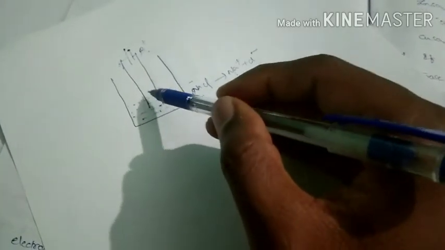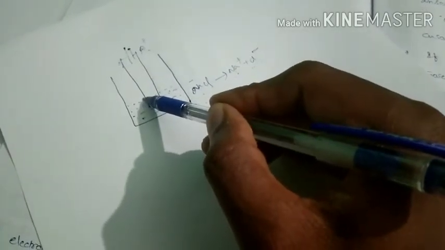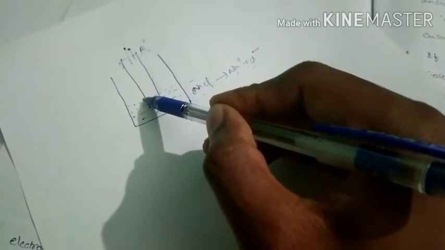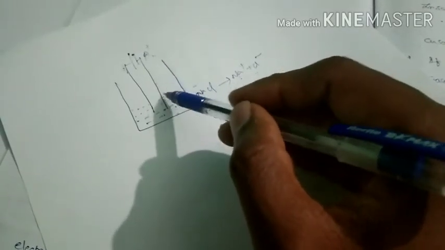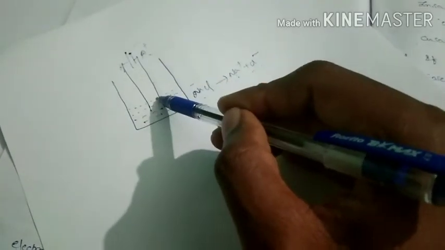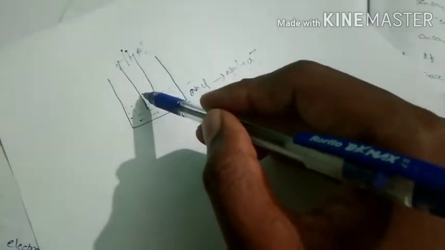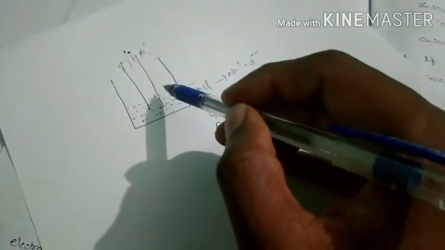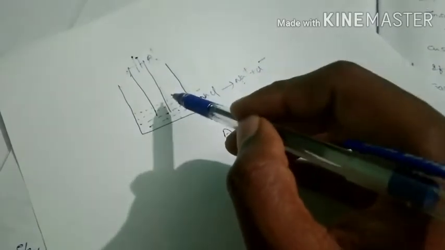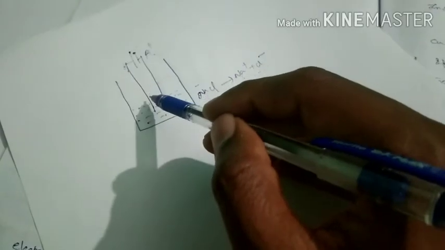That means at the cathode those electrons are gained by cations. So here the point is the number of electrons lost by anion at anode is gained by cation at cathode. That means the number of electrons will be the same at anode and cathode.